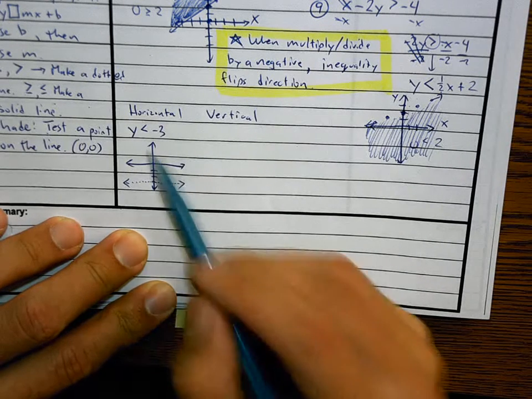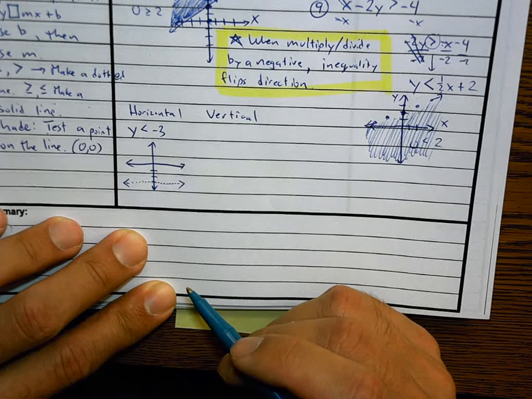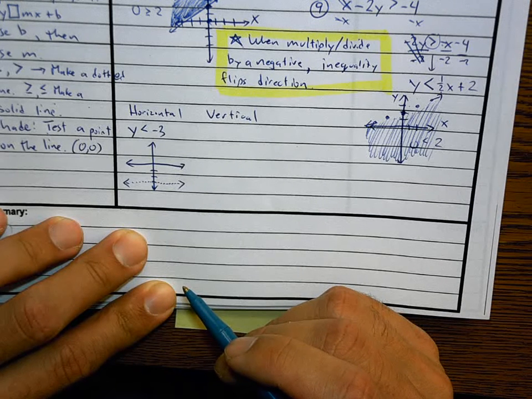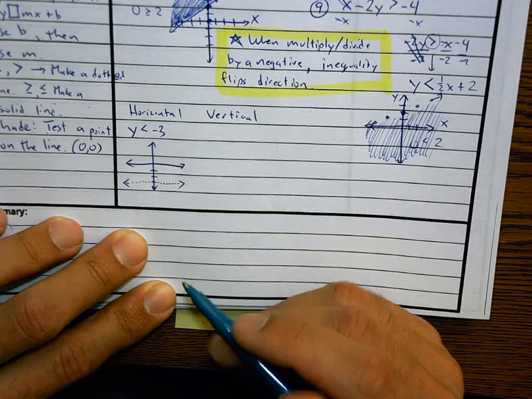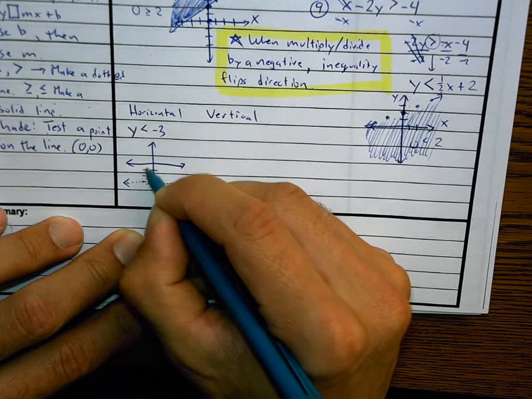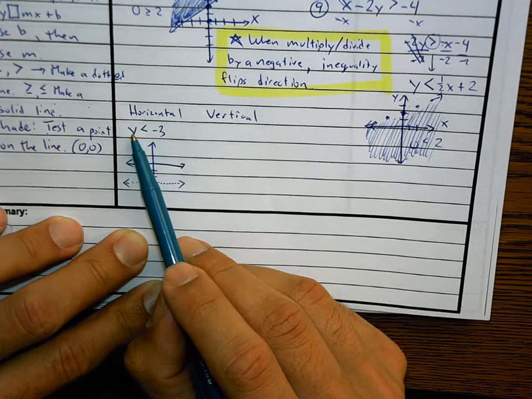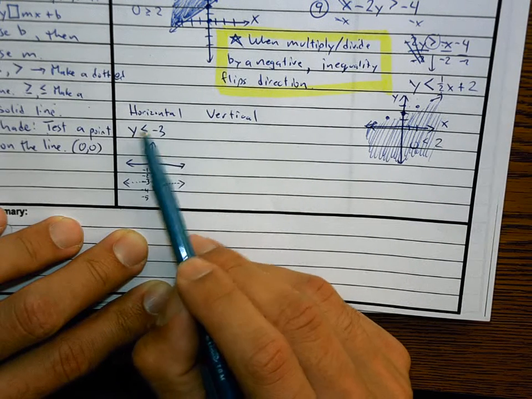Now when you're doing this, you could still plug in 0, 0 if you want to. Or let's just use some common sense. Here's -3. Here's -2. Here's -1. Here's -4. Here's -5. I want y values that are less than -3.